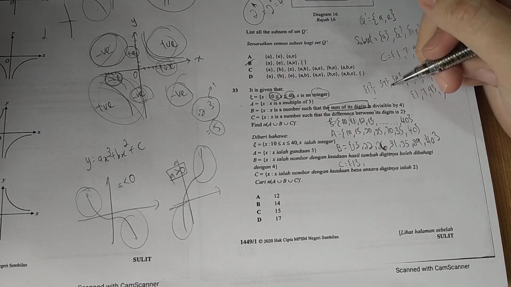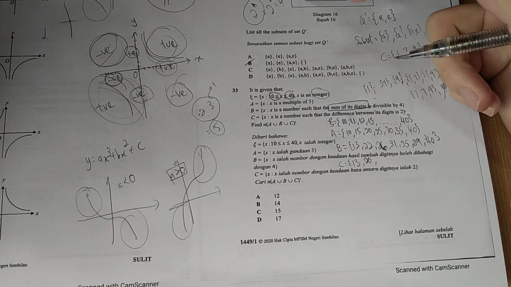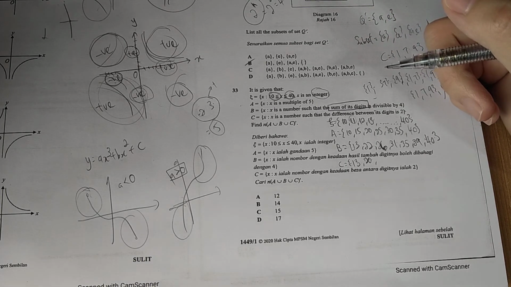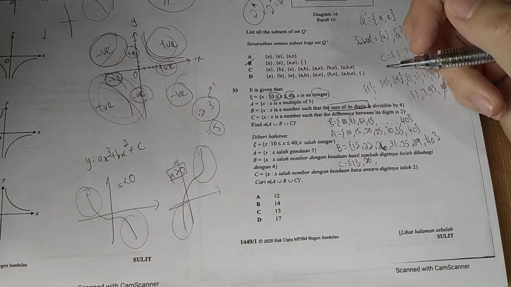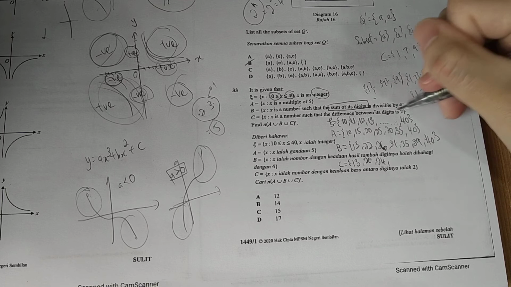14, no. 15, no. 16, no. 17, no. 18, no. 19, no. Okay, 20, yes, because 2 minus 0, right? 21, the difference is 1, right? 2 minus 1 is 1, so no. 22, 2 minus 2 is 0, so no. 23, 3 minus 2 is 1, no. 24, okay, 24, yes. Because 4 minus 2, the difference is 2, right?